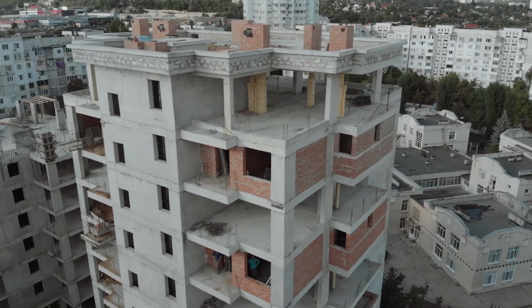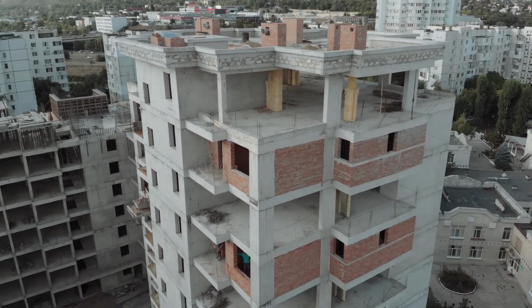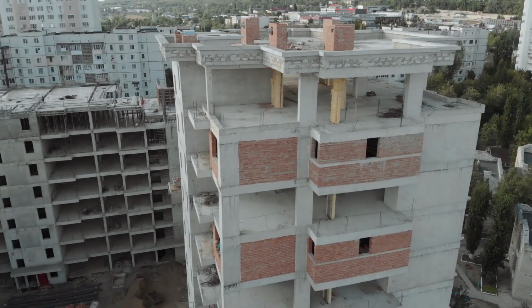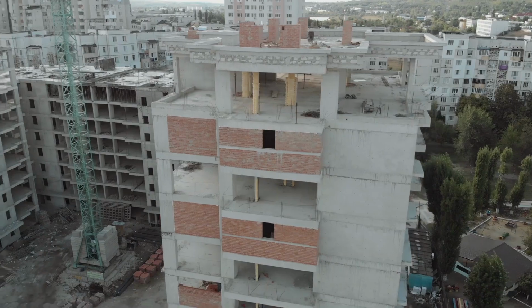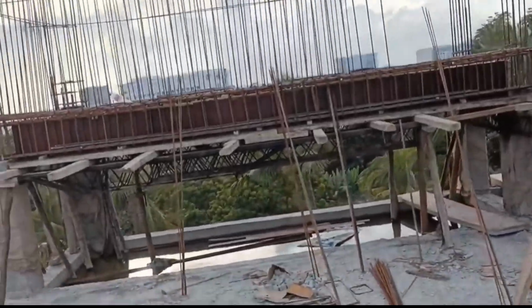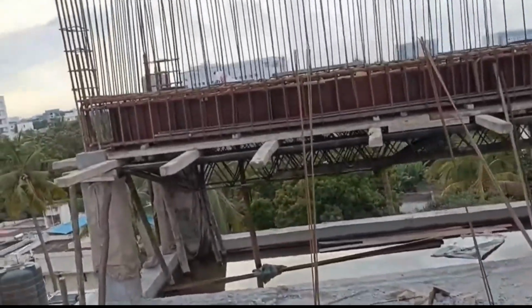Overhead water tanks are elevated structures designed to store and supply water by gravity. They are most commonly constructed as reinforced concrete structures or masonry structures depending upon the requirement.